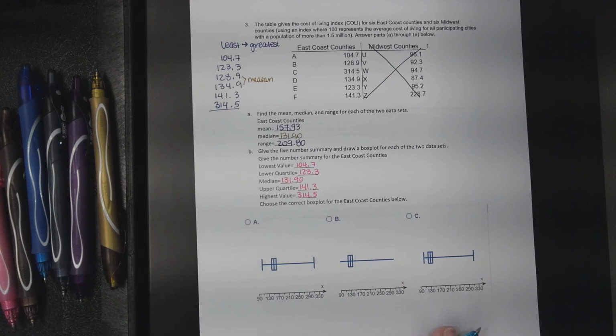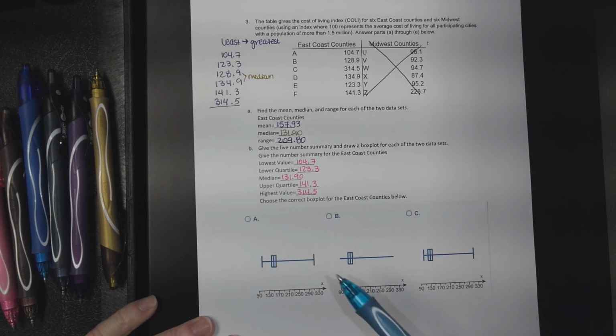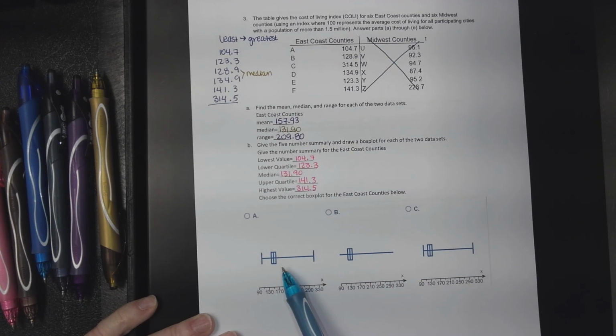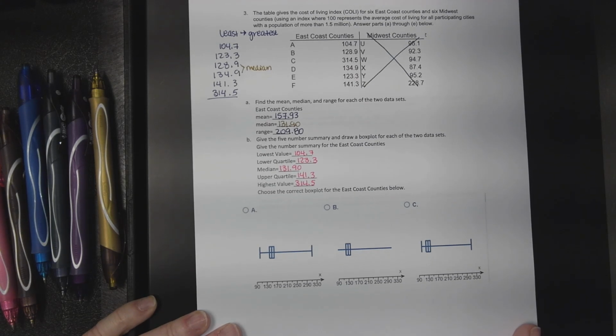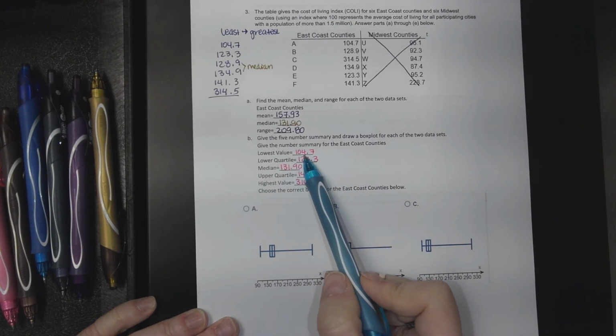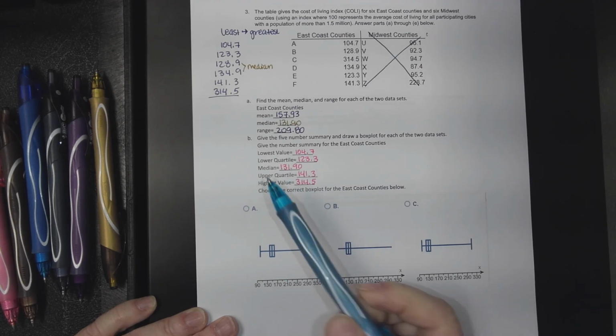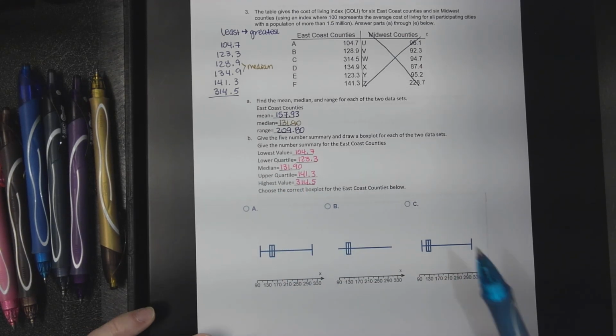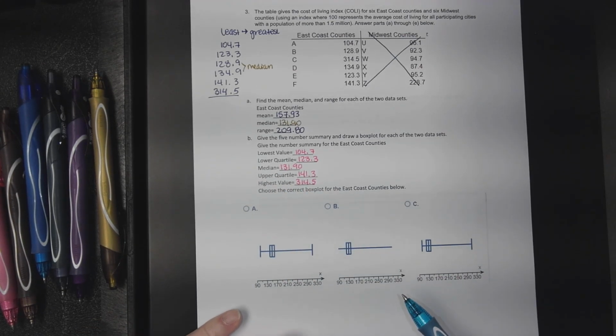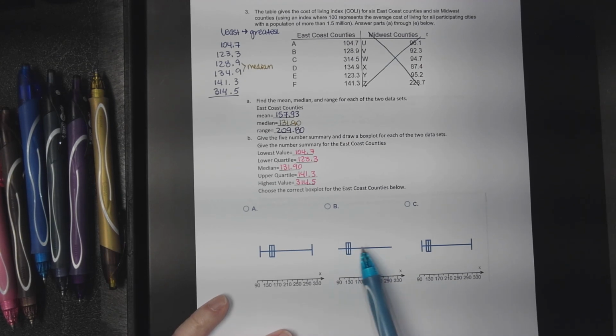Okay, now we have to look at this, and from our 5-number summary, pick the box and whisker plot that is correct. So we know our lowest is 104, our highest is 314, and then our median is going to be the line in the middle, right? Well, this one's wrong because it doesn't have any whiskers, right?